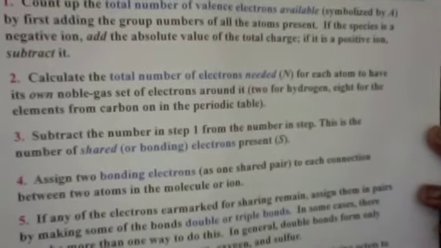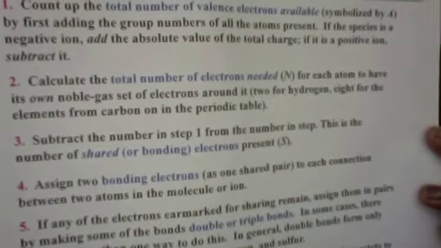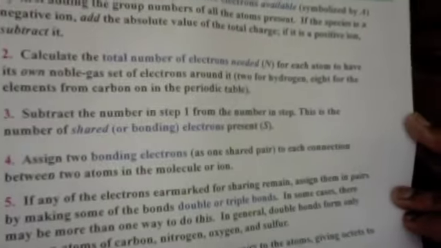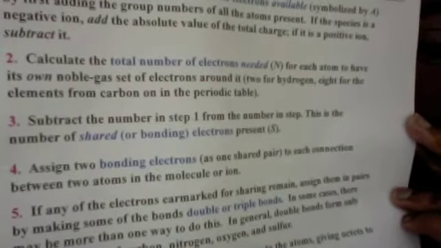Then you want to calculate the total number of electrons needed. That first step is symbolized by A, and this step is symbolized by N in our examples to come up. For each atom to have its own noble gas set of electrons around it, it's going to be 2 for hydrogen, 8 for elements from carbon on in the periodic table. Step 3, you want to subtract the numbers from step 1 and step 2, and this is the number of shared electrons, the bonding electrons, which is represented by S.